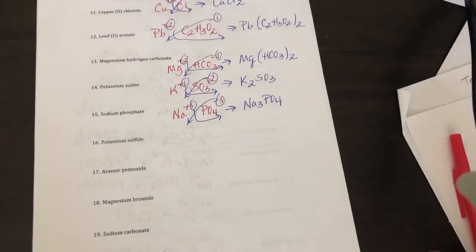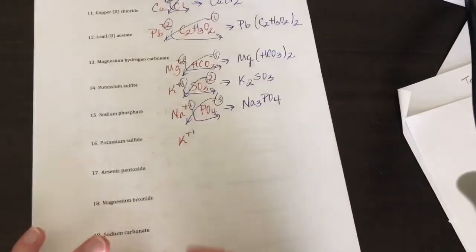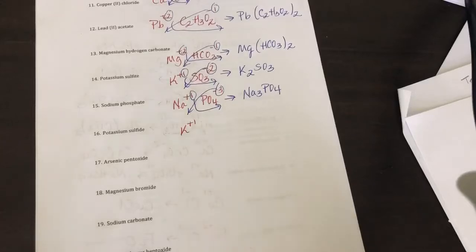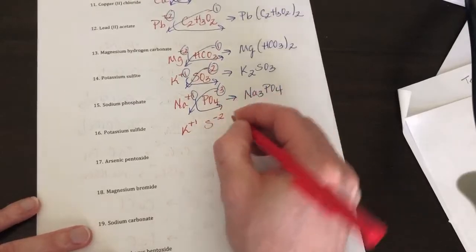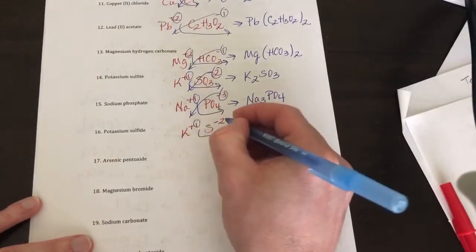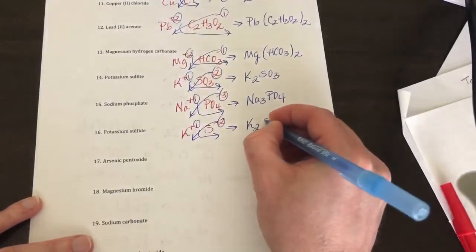The symbol for potassium is K. It has a +1 charge. Sulfide, okay? If it ends in IDE, it's on the periodic table. So sulfide is a -2 charge. We're going to crisscross. We get K2S.